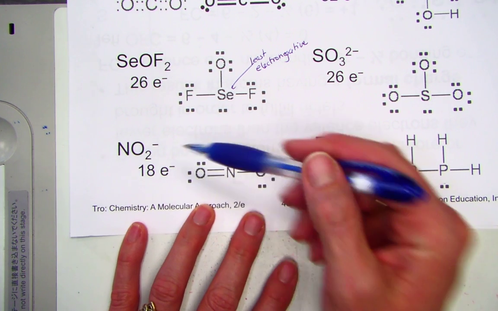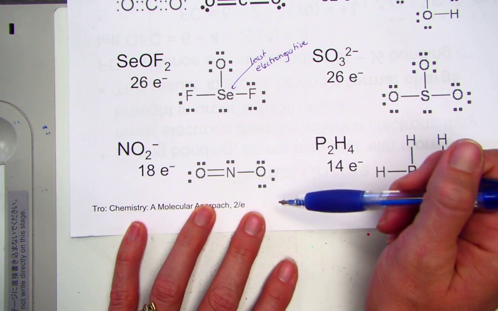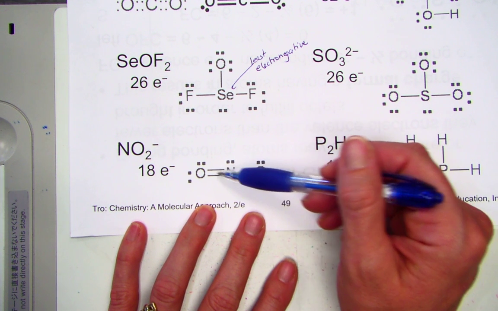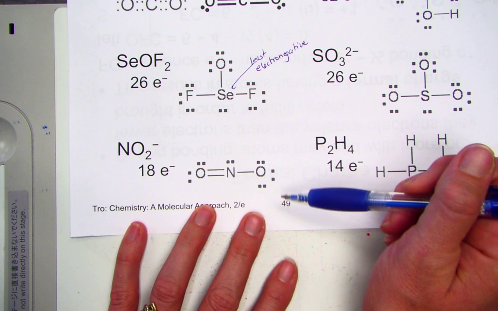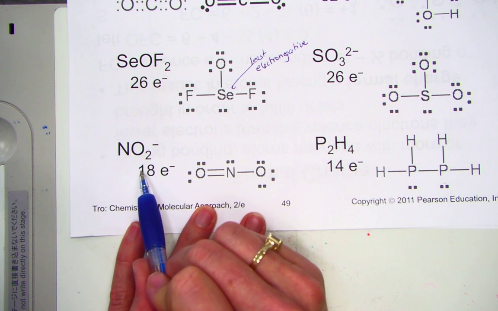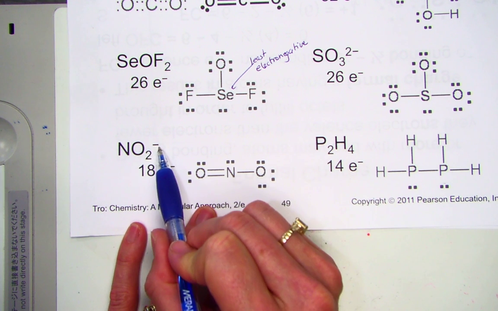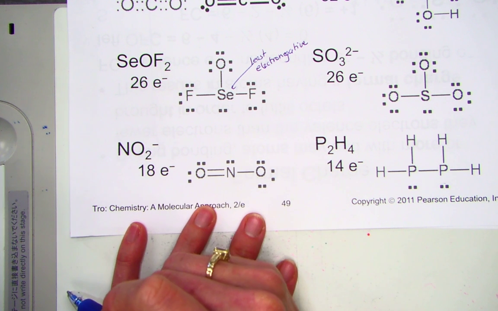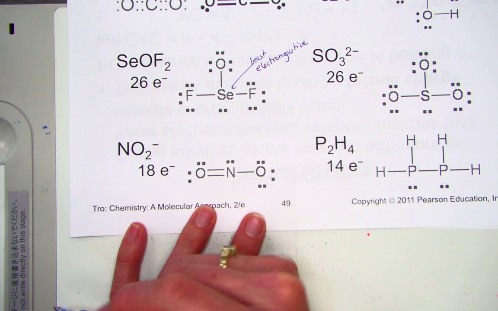In nitrite polyatomic ion, nitrogen was placed in the center. We ended with a double bond in one direction and a single bond in the other. Again, with that extra electron based on the charge, NO2 minus 1, we had a total of 18 dots to place, giving us a double bond in one way and a single bond in the other.